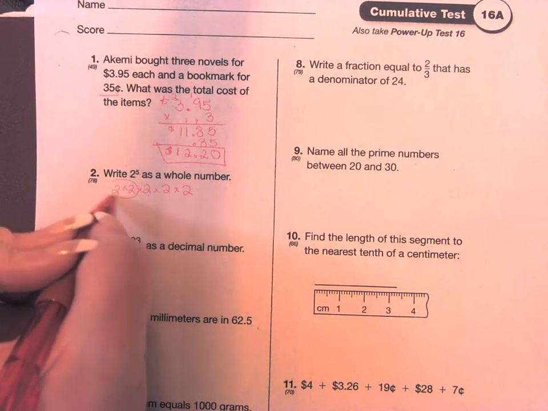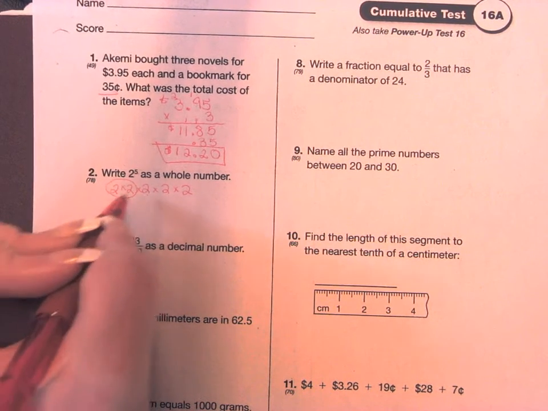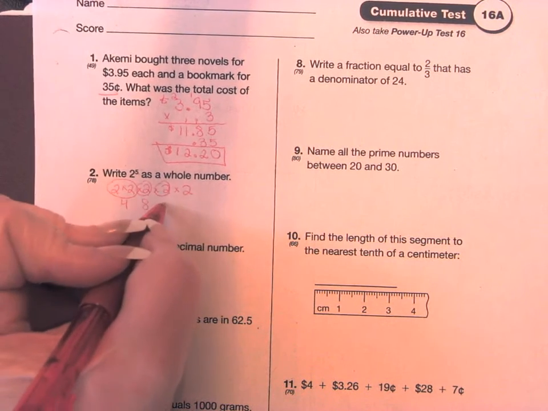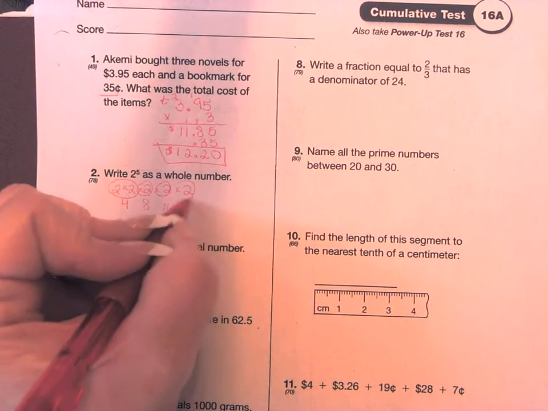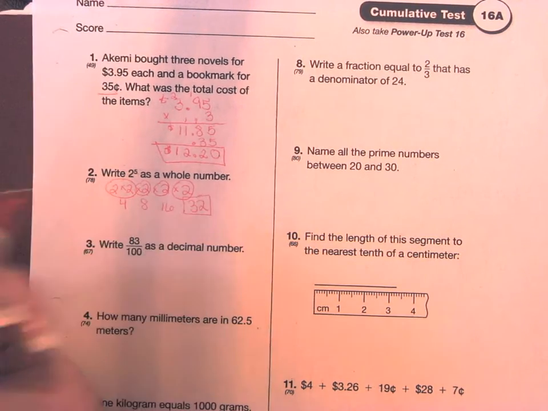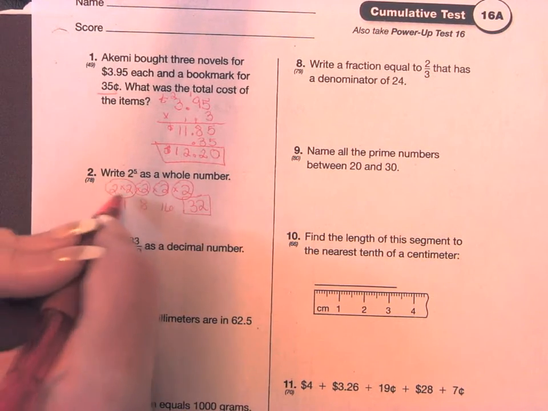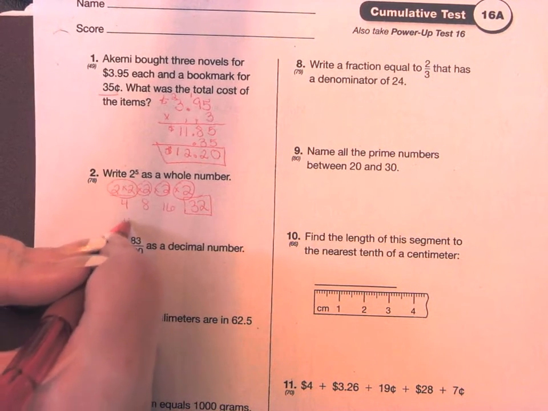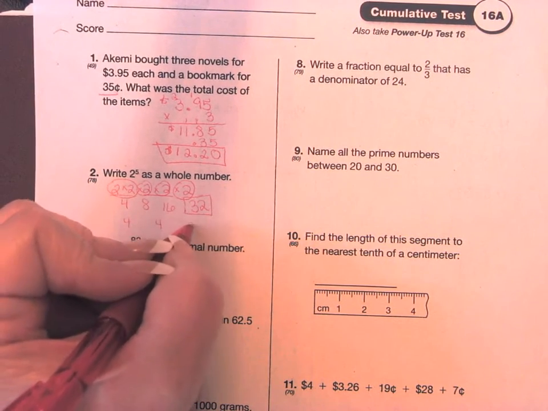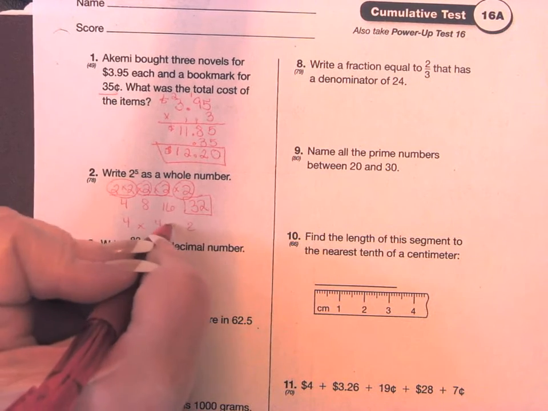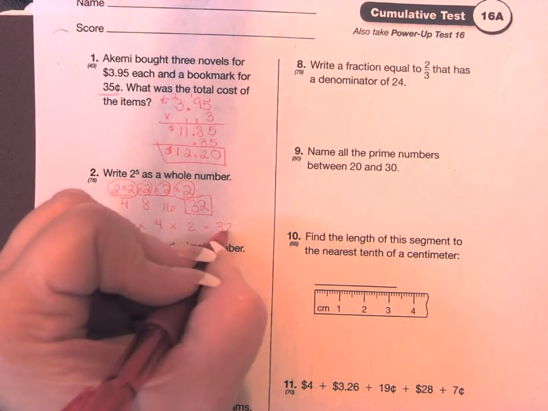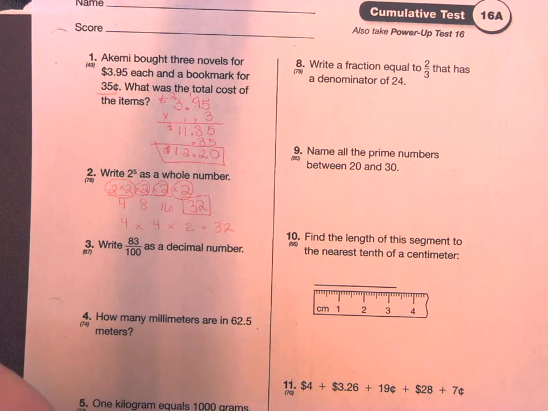So we start with 2 times 2, we get 4. We times that by 2, we get 8. We times that by 2, we get 16. And we times that by 2, and we get 32. 32 is our answer. We could also do it and say 2 times 2 is 4, 2 times 2 is 4, and then times that by 2. Either way, 4 times 4 is 16 times 2 gives me 32. Either way, we're getting 32.